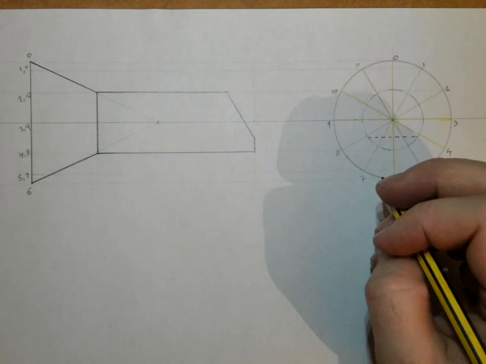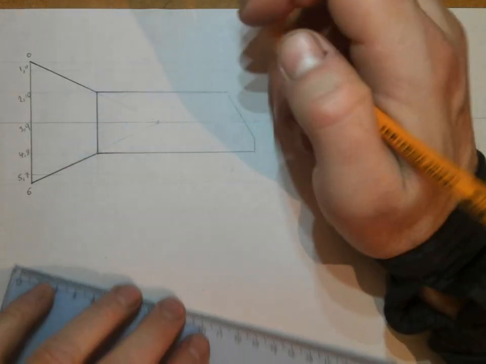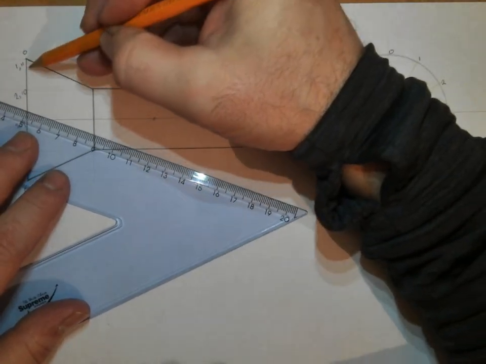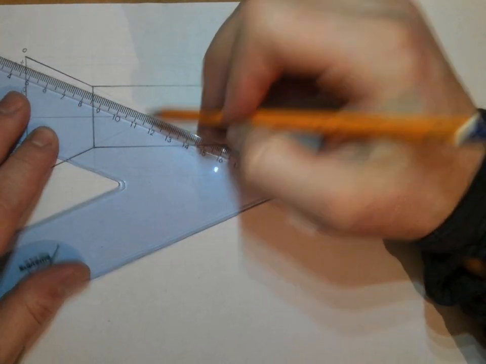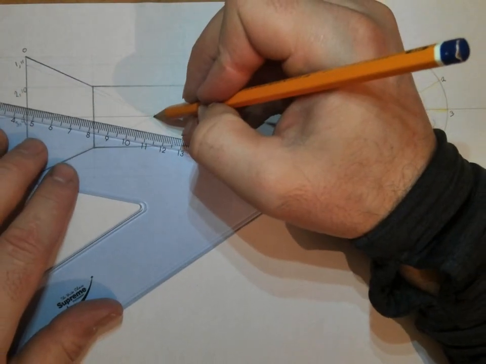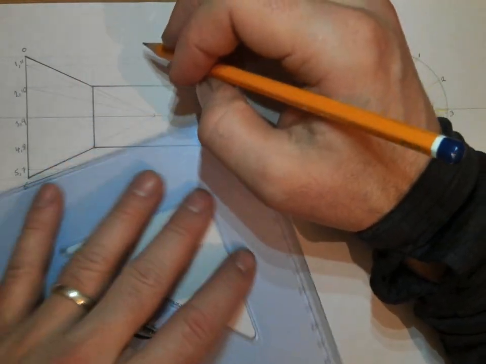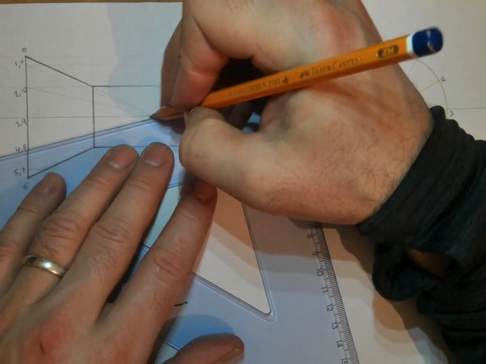Okay, so to draw in some more generators I'm going to draw a line from each one of those points I've determined to the apex. Remember, a cone has an infinite amount of generators, and we just need a few to help us complete the development.